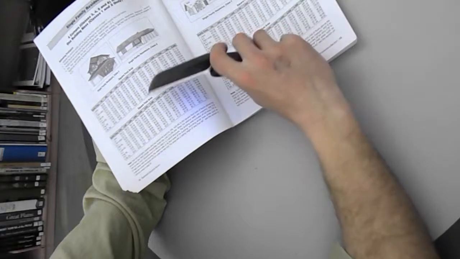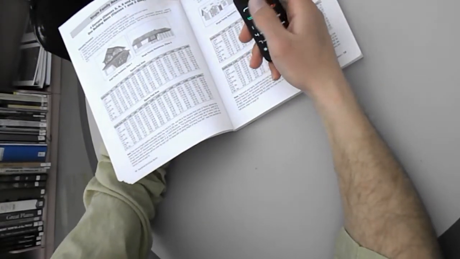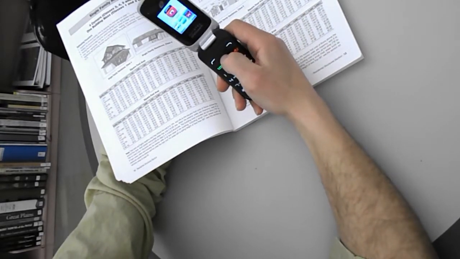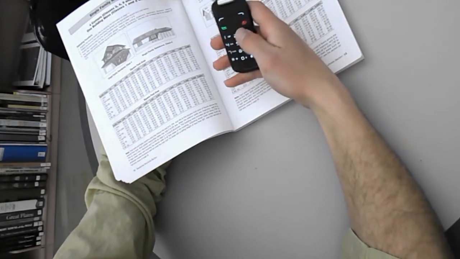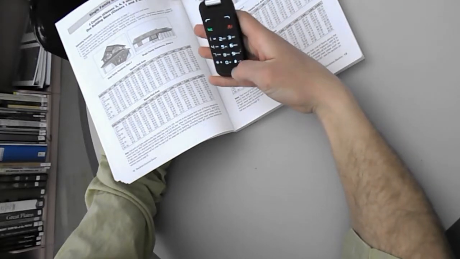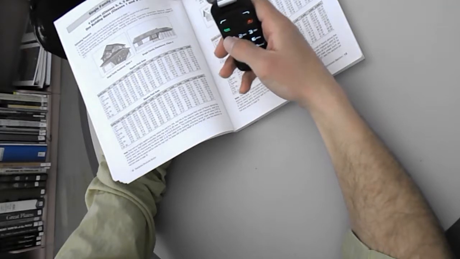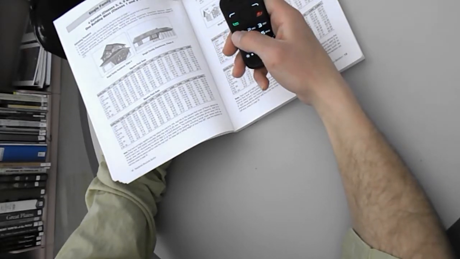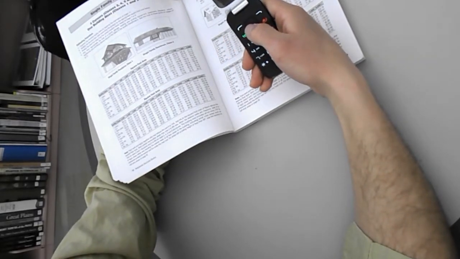So we go over here, and we're going to look at exterior estimate, 14% of the total cost. We're going to take our handy dandy calculator. We're going to calculate 73 times 0.14, 14%. It's $10.22 a square foot.